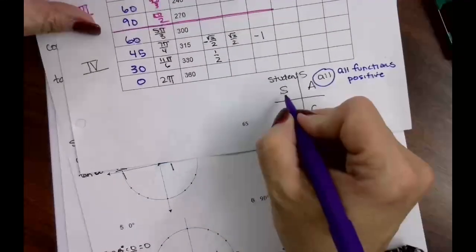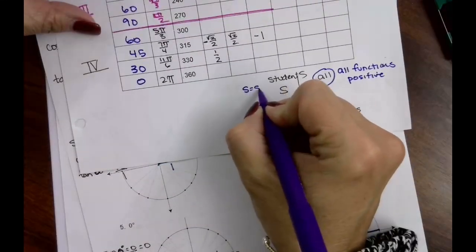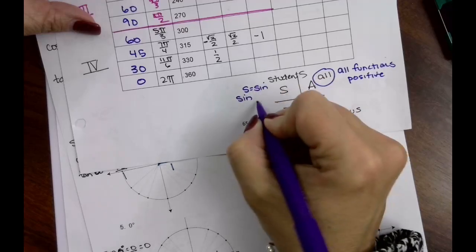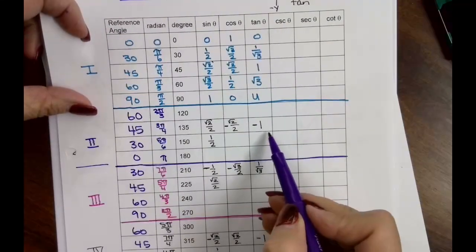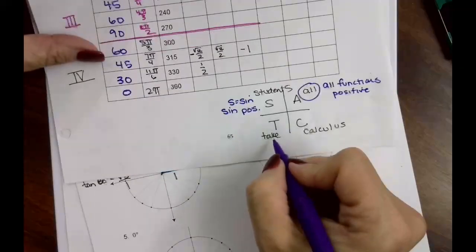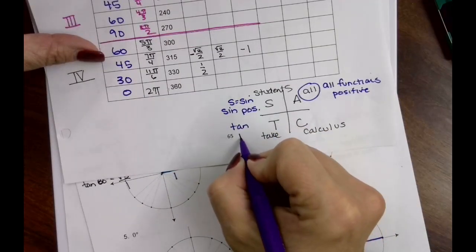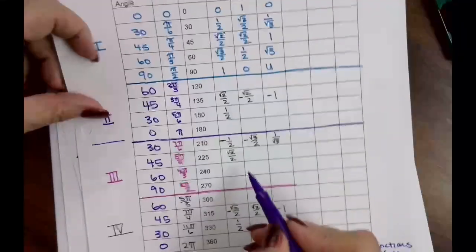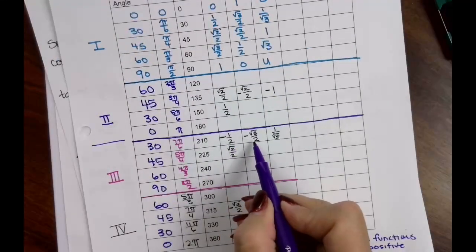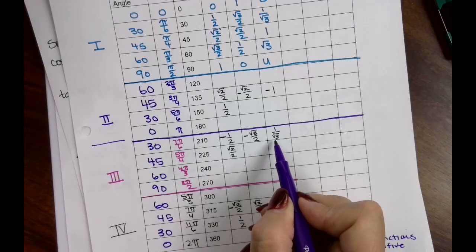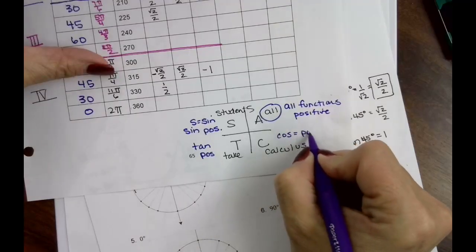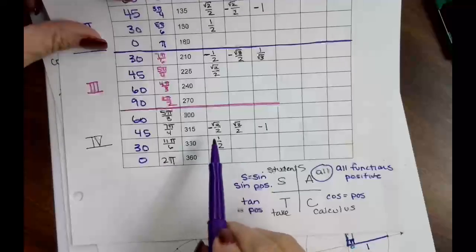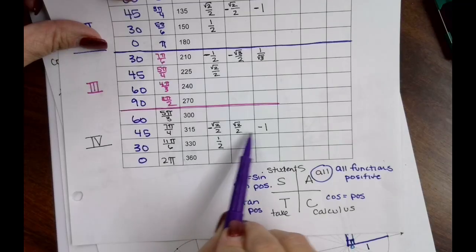In the second quadrant, because I have an S, S stands for sine, and so only sine is positive. So what do we see here? In the second quadrant, sine is positive, cosine is negative, tangent's negative. Down here, T for take is my tangent, so tangent is positive in the third quadrant. So look what I have: negative sine, negative cosine, positive tangent. And in my last one, the C stands for cosine, and cosine is what is positive. We see this in the fourth quadrant: negative sine, positive cosine, negative tangent.